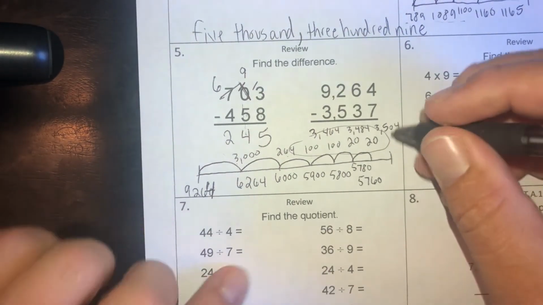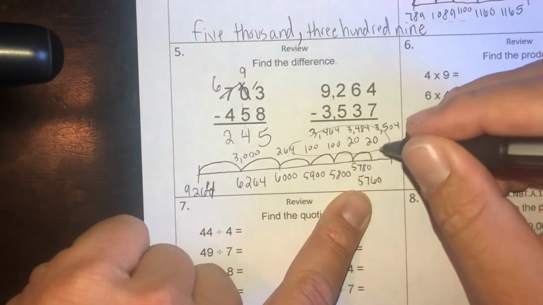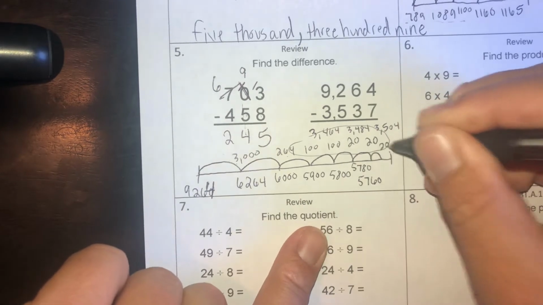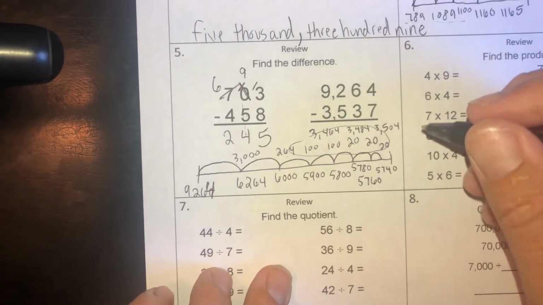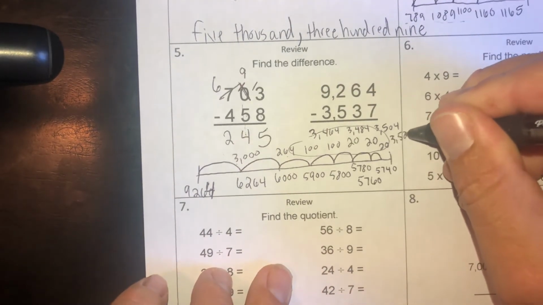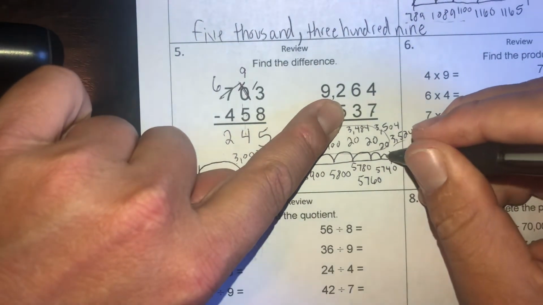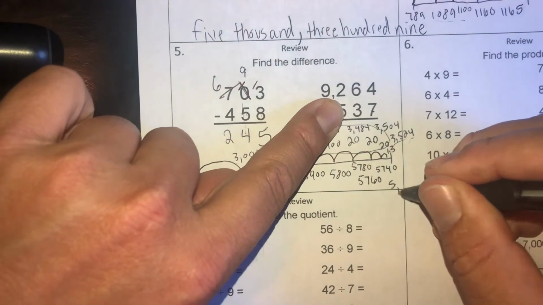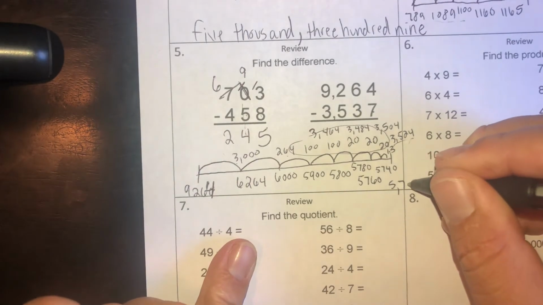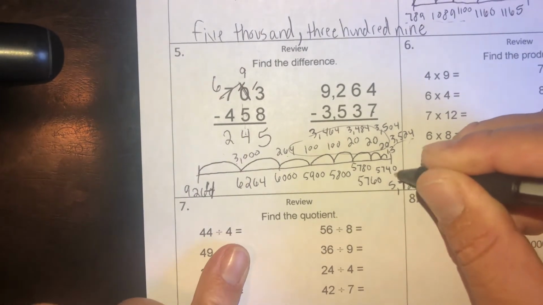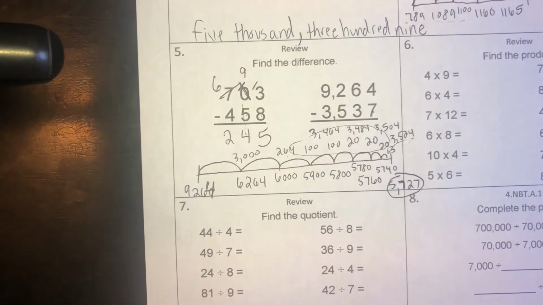Oh, I guess I should do another 20. That's going to take me to 5,024. Now I've done 3,524. I need to do 13 now. So I could subtract 13. I get 5,000. What's 13 minus 40? I think that's 27. Yikes! Yeah, the number line method might not have been the best strategy for that problem.